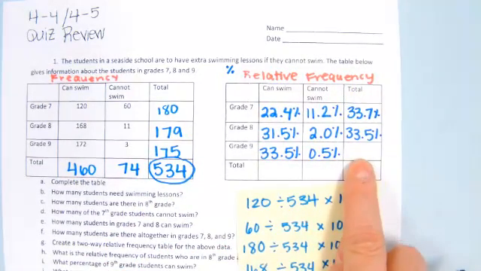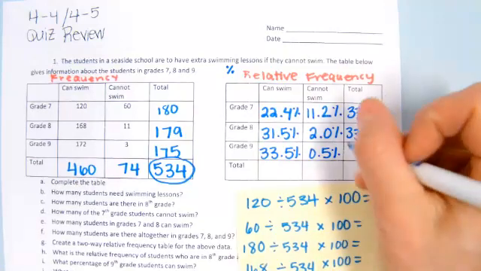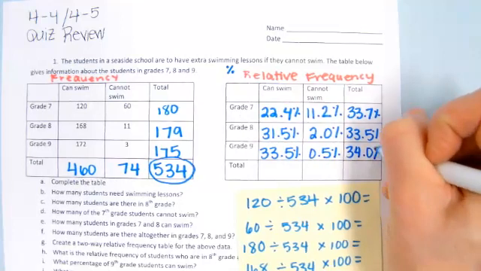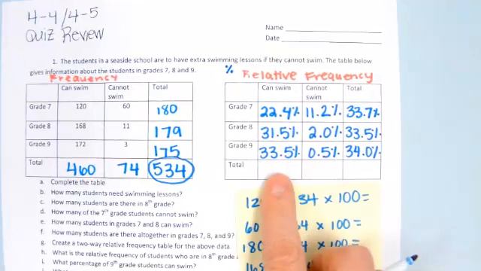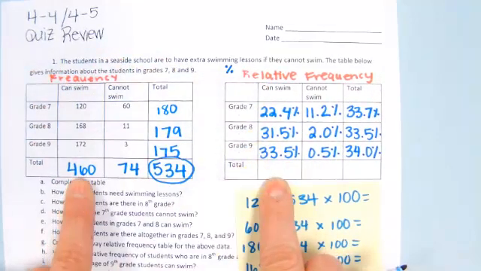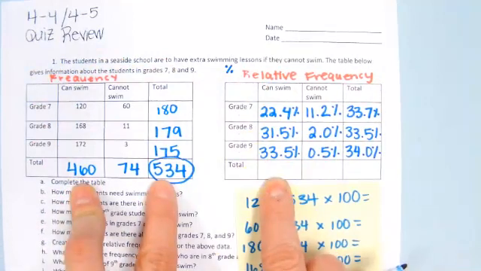All right, and what's our total percent on 9th grade students? Liz Murray, what do you got? 34%. Now we've got our totals, and I'm going to put 34.0. All right, so what is my under can swim? 460 out of 534 can swim.